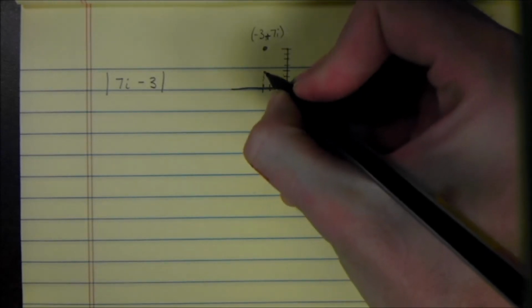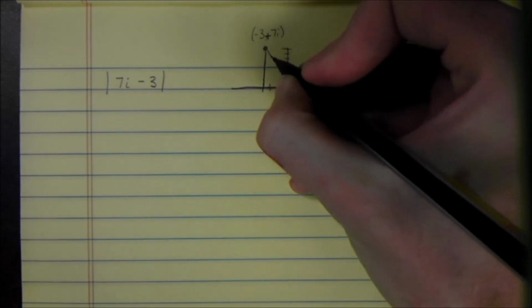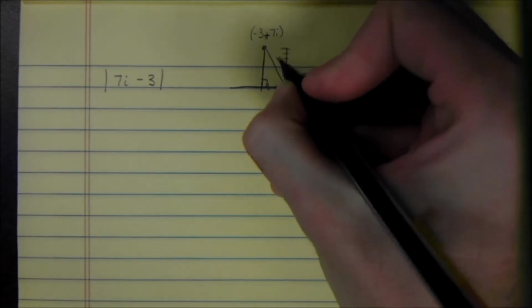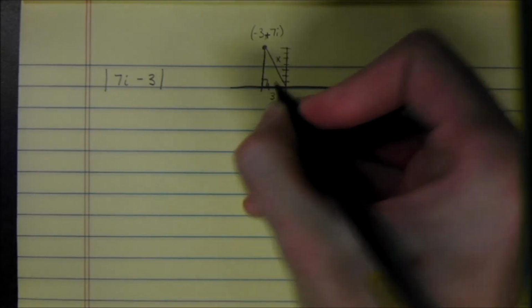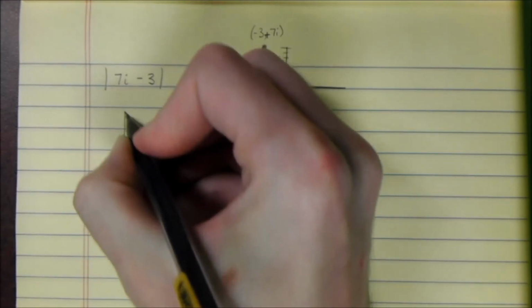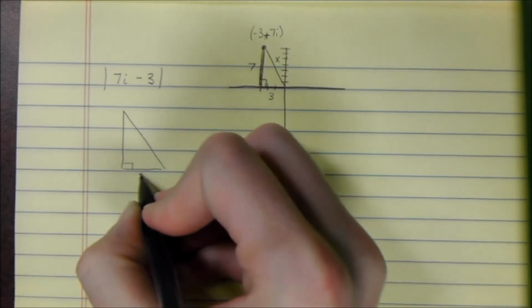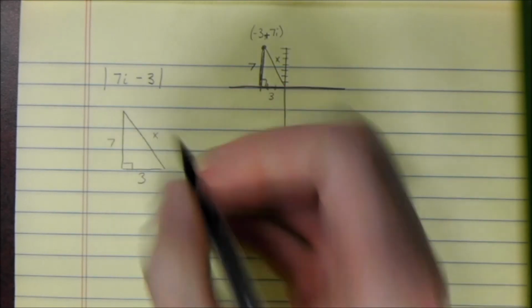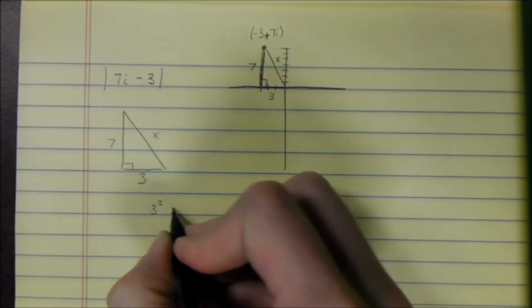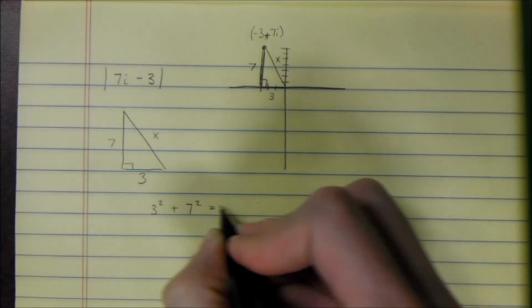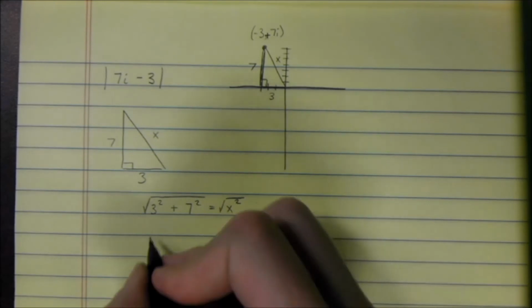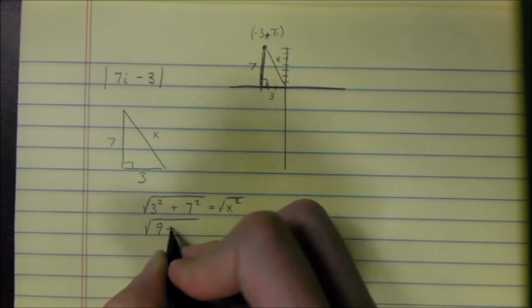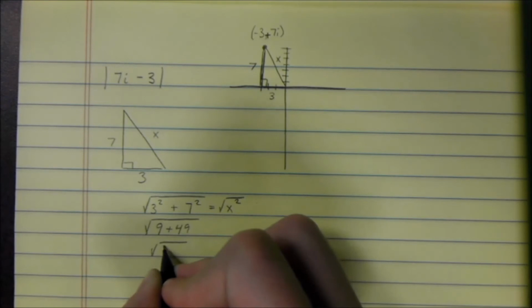So again, you're going to make a triangle out of this. We want to find how long the hypotenuse is. So we know that this length here is 3. This one is 7. So we have a triangle with sides of 3 and 7. We want to find the hypotenuse. So recall that a squared plus b squared equals c squared. And if you take the square root of both sides, you get the square root of 9 plus 49, which would be 58.